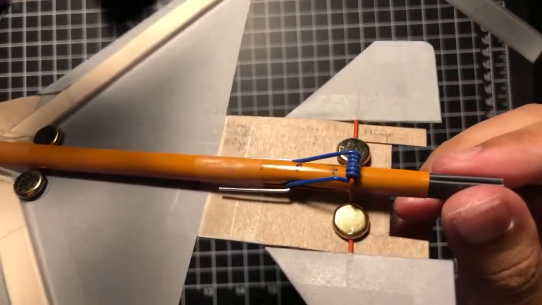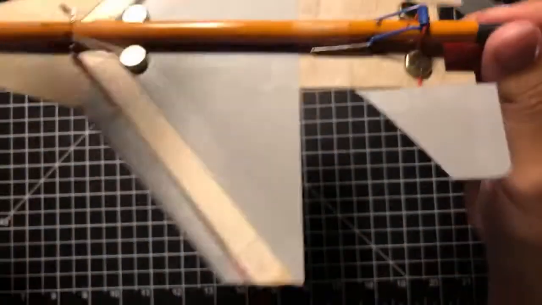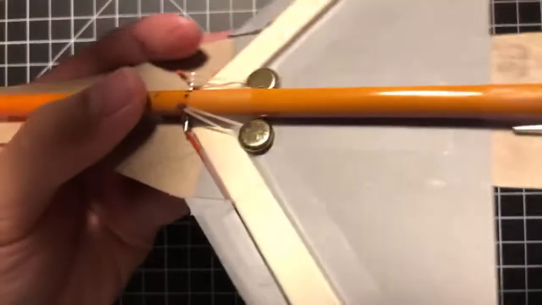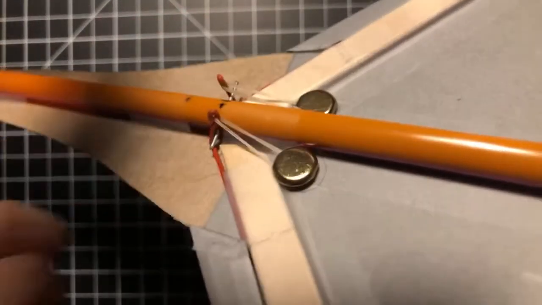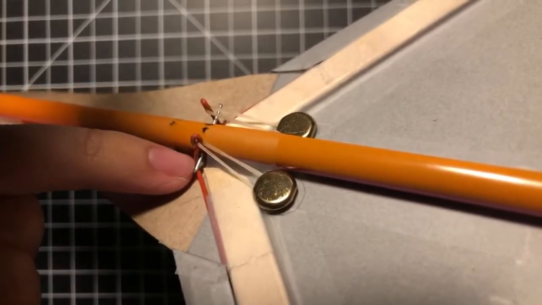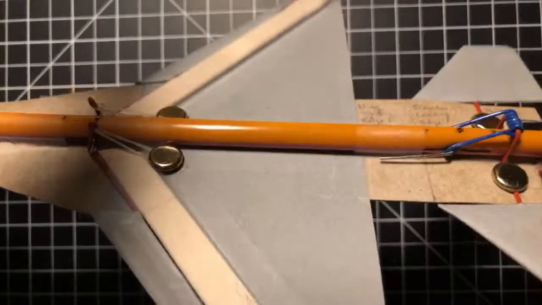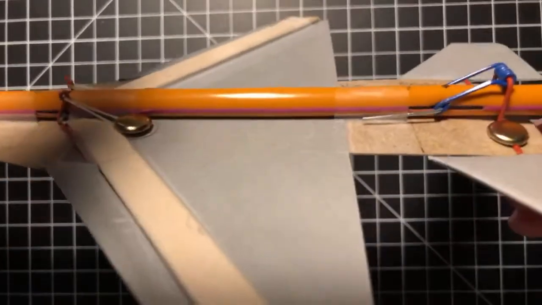Why is this not working? There might be too much friction at the joint. Alright, so look at that right there. There seems to be a little bit of wear on this orange piece. There's just too much friction there. So we need to figure out a way to solve that problem, but likely not in today's session.